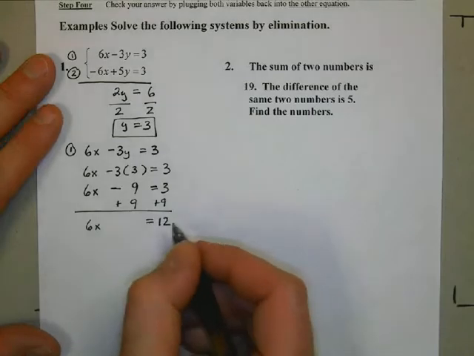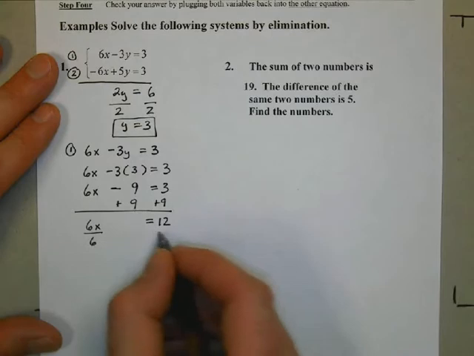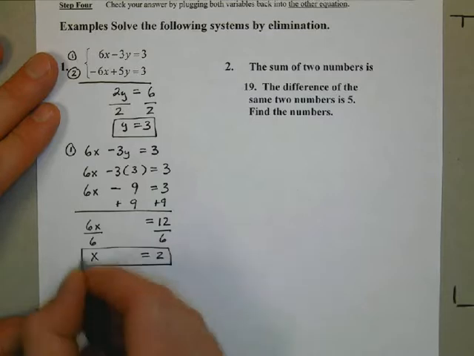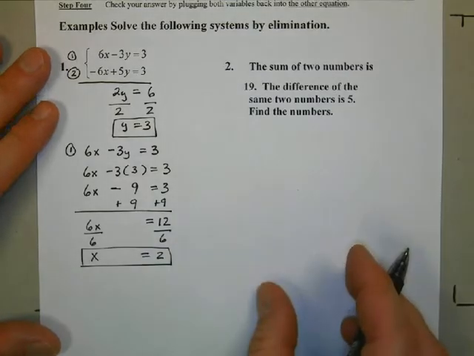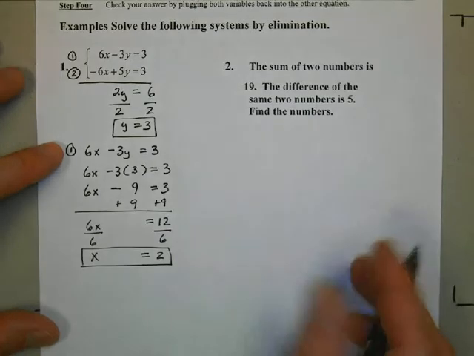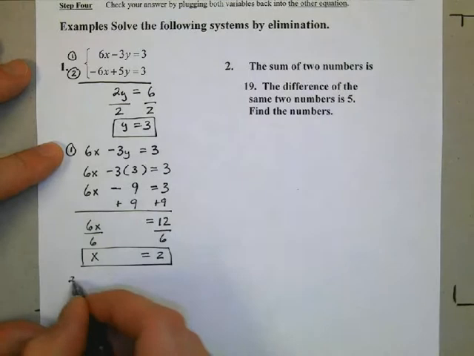What are we going to do next? Move the 9 over to the other side. Because it's a negative, we have to add 9 to both sides. Our resulting equation is 6x equals 12. Now we have to solve for x finally by dividing by 6, and our answer is x equals 2.